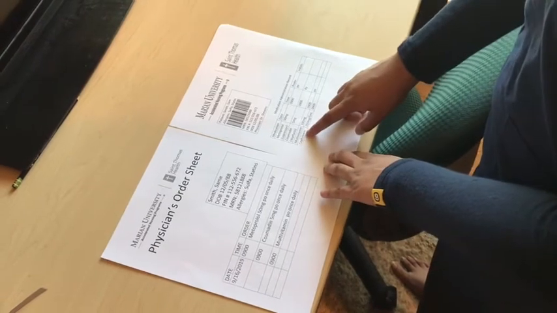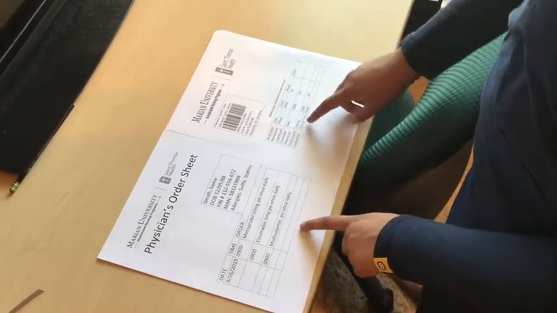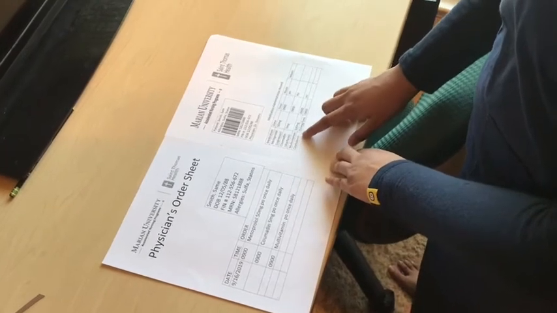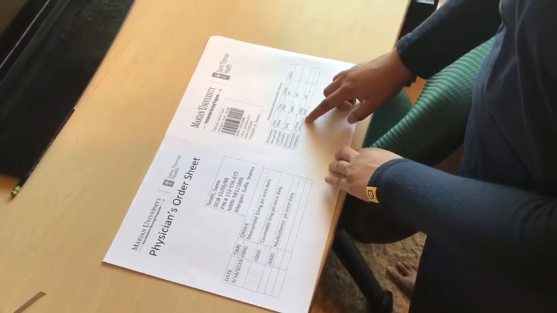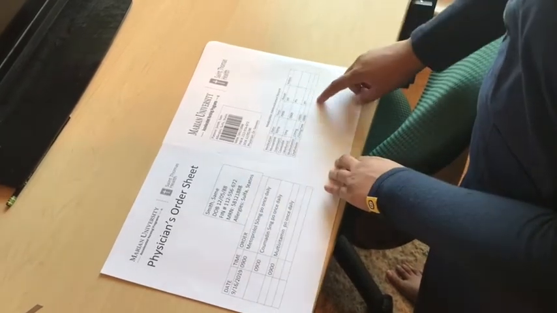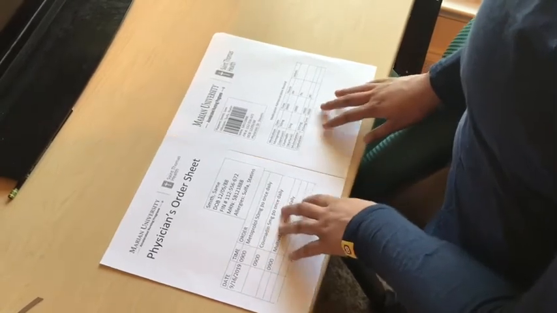Next, we have a medication called cephalexin. This is not on the physician's order sheet, so I checked with Dr. Stevens, and he approves that he does want this medication to be administered. So we have cephalexin, 250 milligrams over 5 milliliters at 9 a.m., and Dr. Stevens would like this PO. Dr. Stevens said that this medication is for infection.